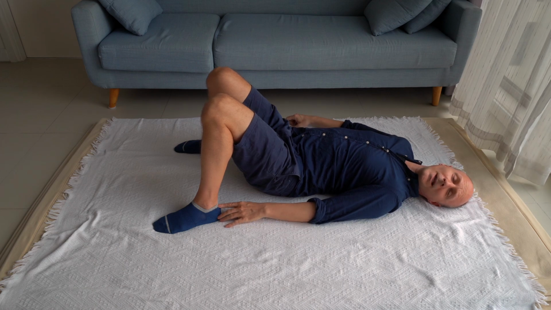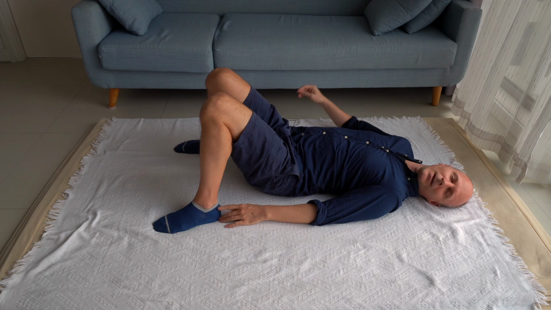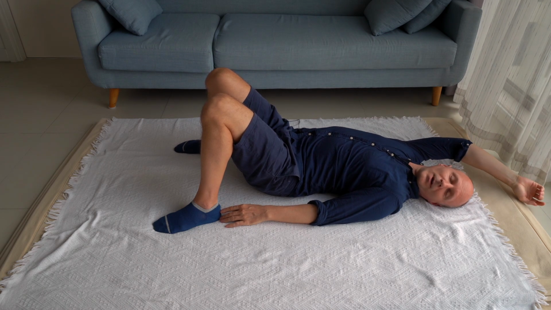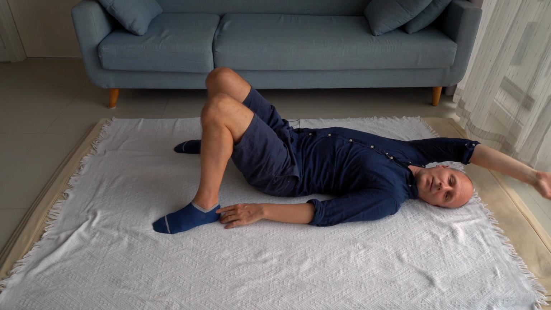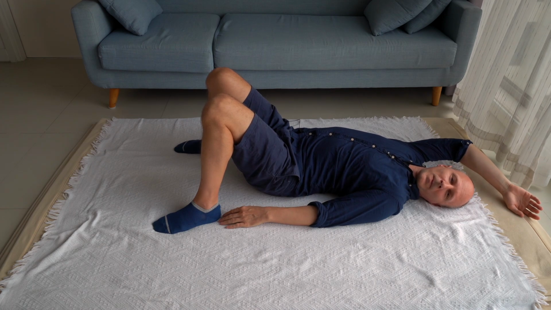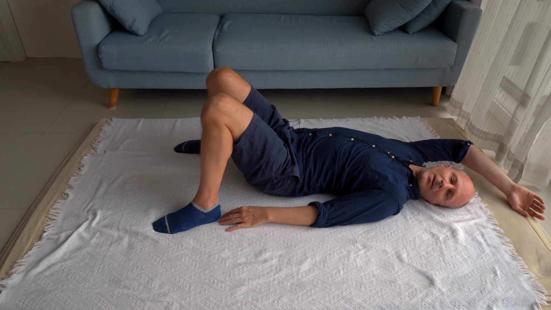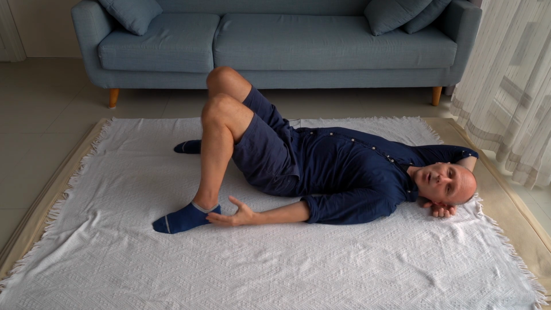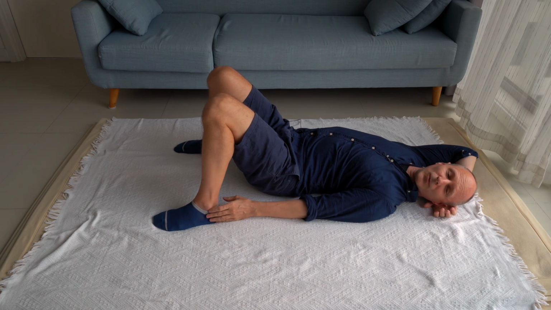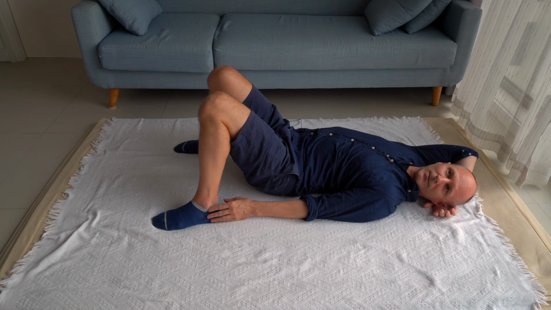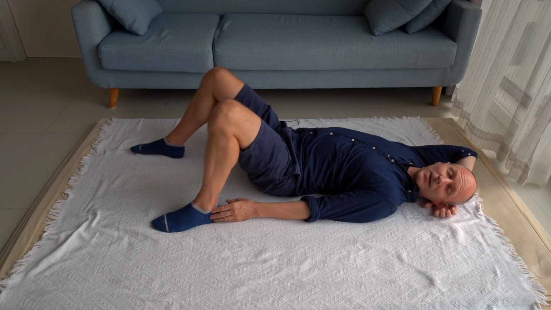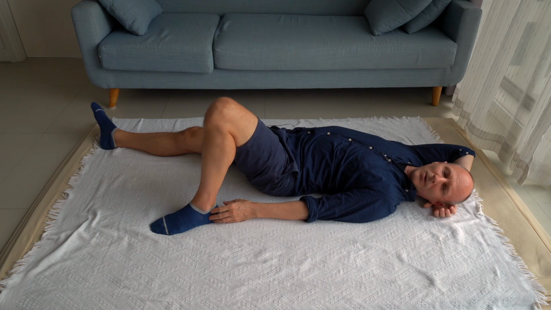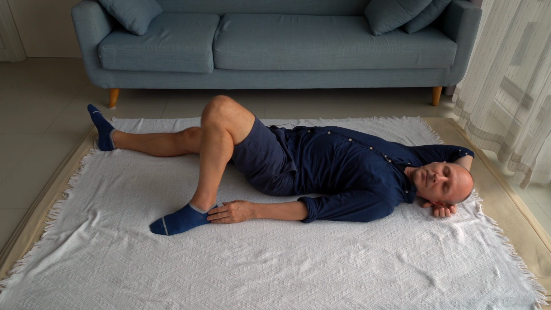Now we go a little bit deeper into the pattern. Bring your right hand behind your head or extend your right arm upwards on the floor next to your right ear. So your left arm is downwards, your left hand towards your left foot and the right arm upwards. And extend your right leg on the floor. So your right side is super long, left side short.